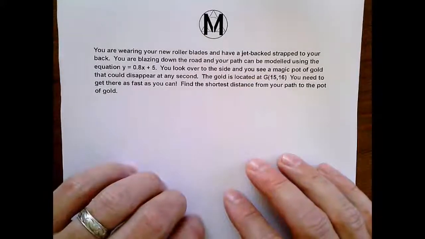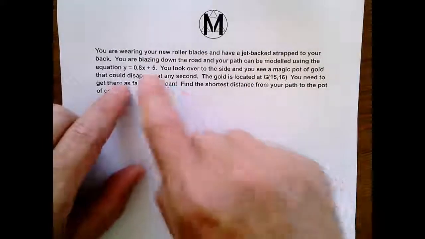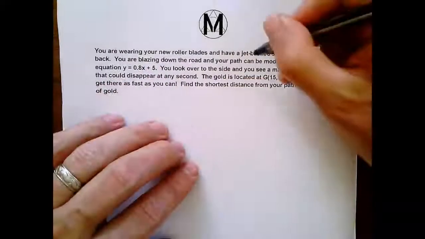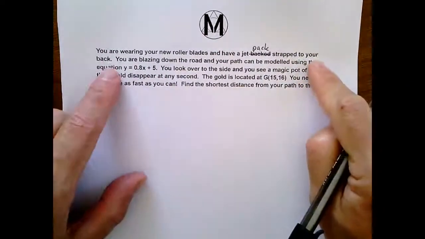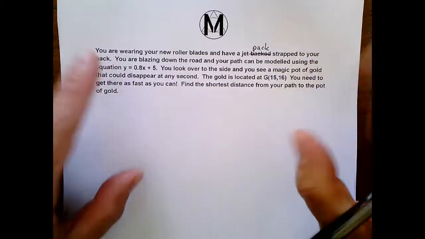All right, let's do some Mathity-Math. It says here, you are wearing your new rollerblades and have a, let's just say, a jetpack strapped to your back. Wow, what a dangerous choice. But hey, it's a word problem, we'll let it slide.